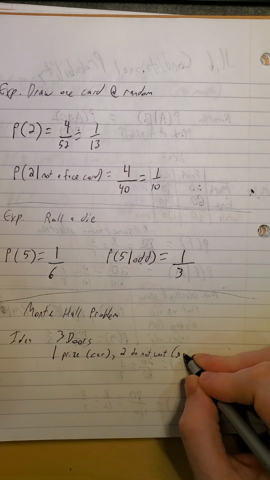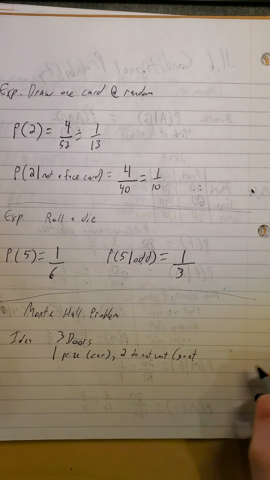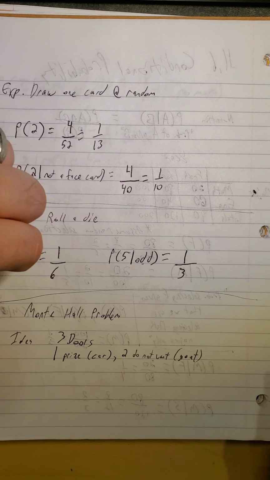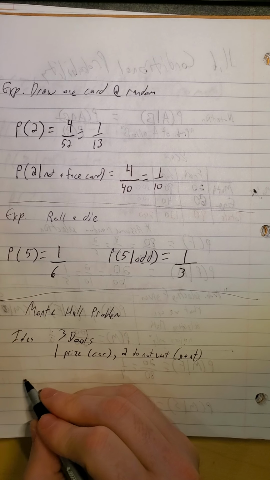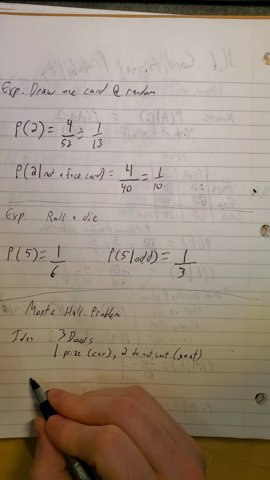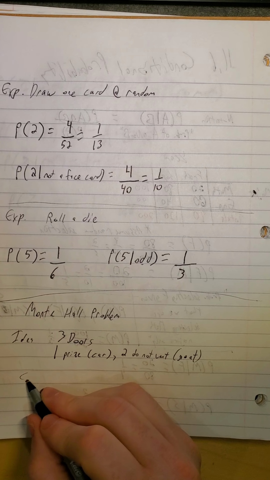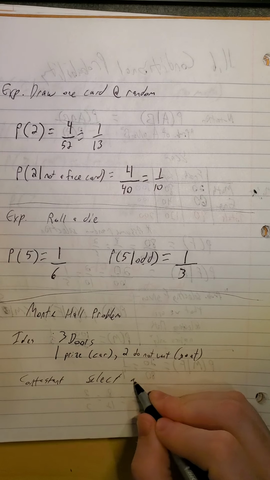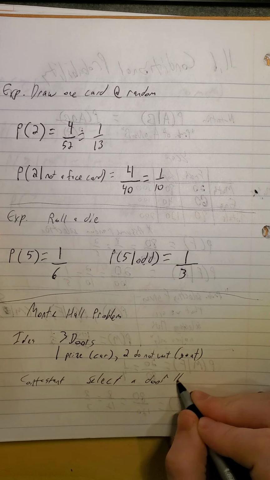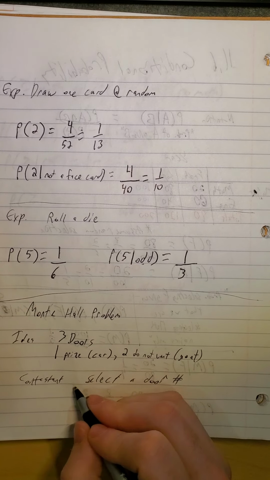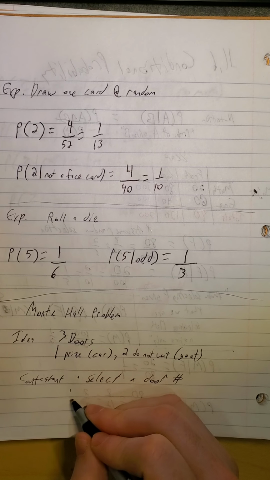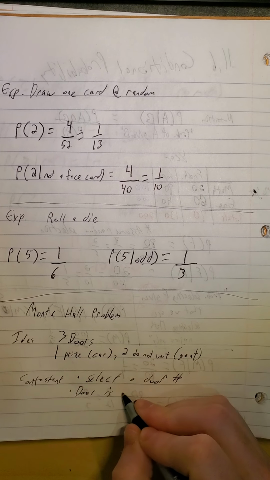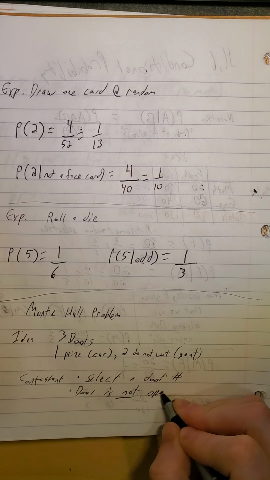For the purposes of the famous Monty Hall problem, the goat. So you have a contestant, and they say a door number. That door is not opened yet.